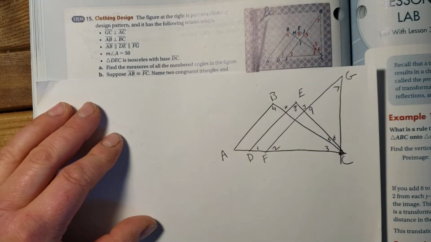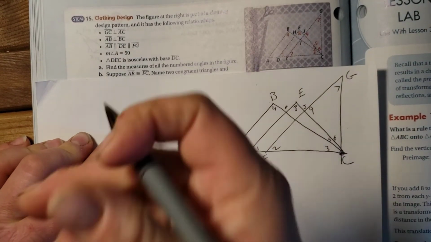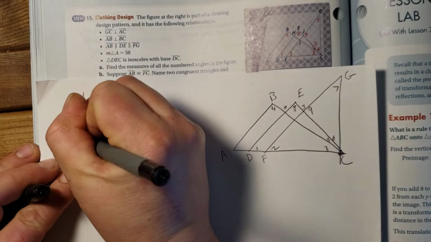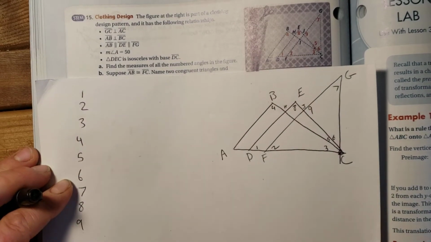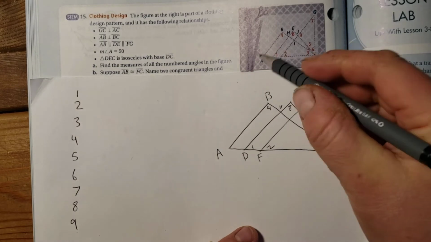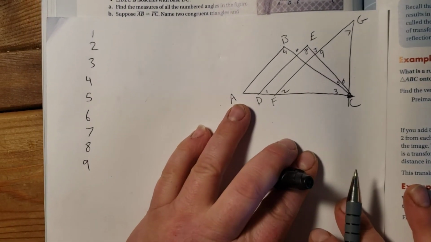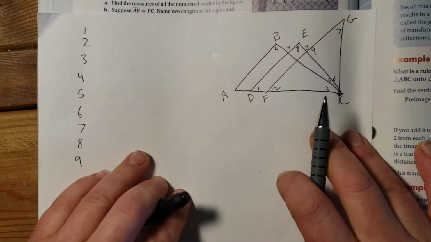So what I'm going to do before I even get started is write down the numbers, so as we find them, we can write them in. All right, so there are 9 angles that we're going to try to find. I've redrawn this picture of the triangles right here just so it's a little clearer. So I'm going to go ahead and scoot it up. Hopefully you have your book or a copy of that picture somewhere else.